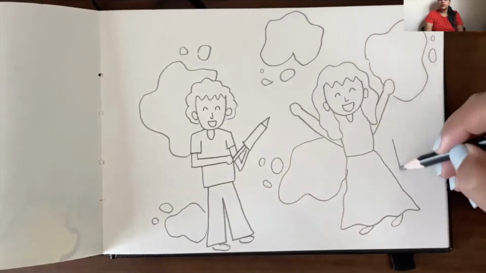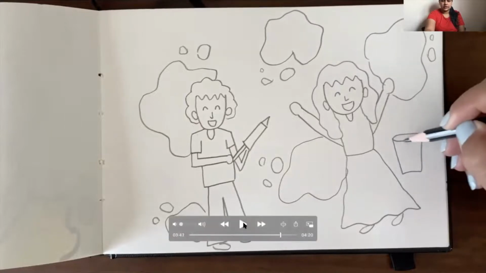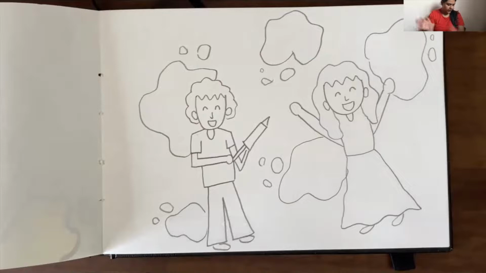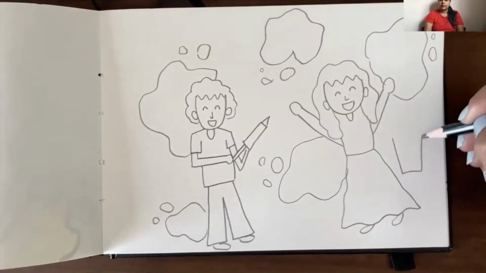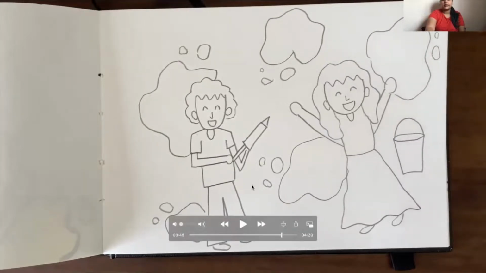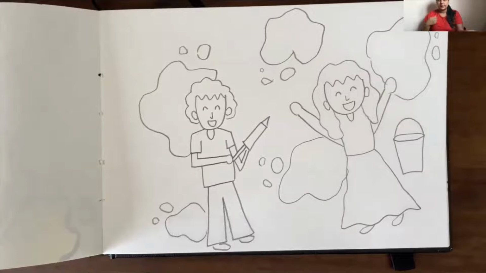What I'm also going to be adding is a bucket on this side. So here you can see how I'm going to go ahead and add a bucket. I'm going to do two slanting lines, a straight line in the bottom and then a curve on top with a line. So a basic bucket, how we normally draw. I'm going to draw right there. So that could be the bucket that we fill up the pitchkari with. That's the whole point of the bucket.